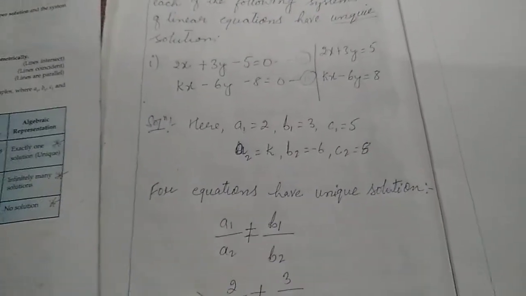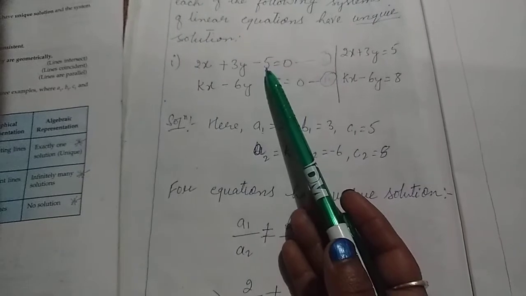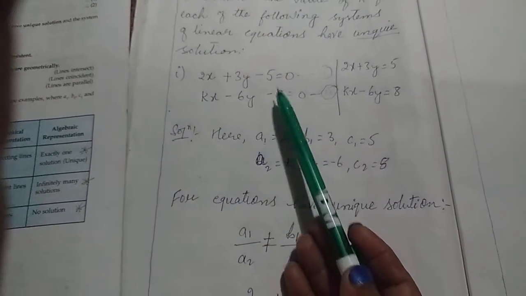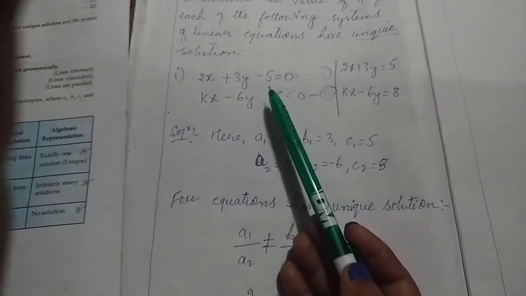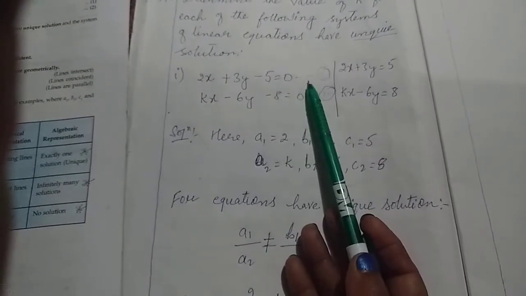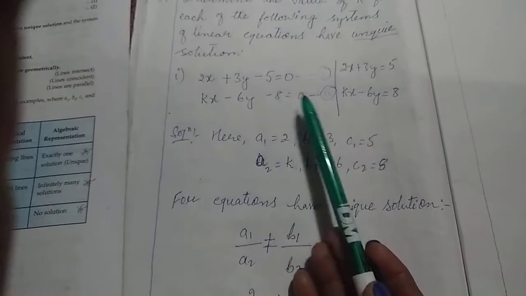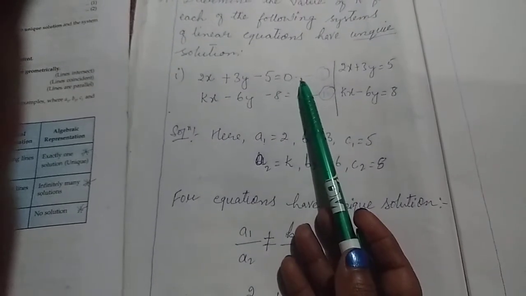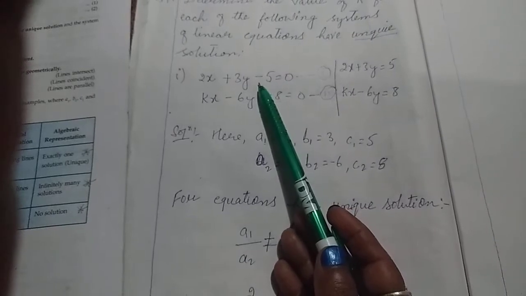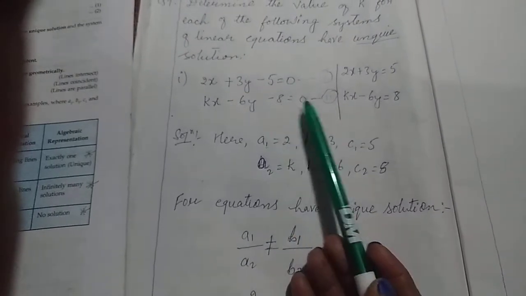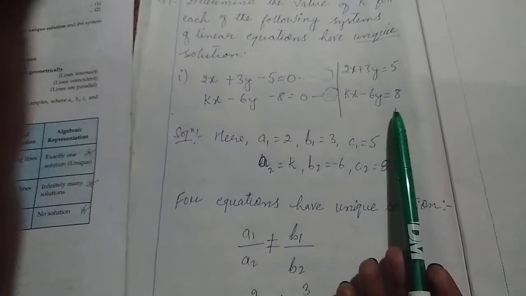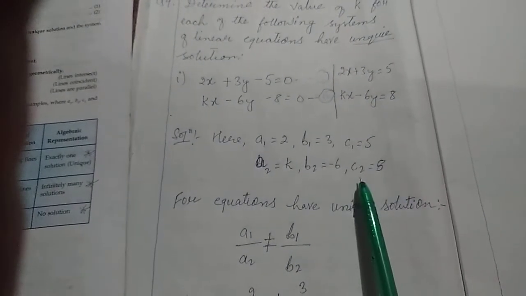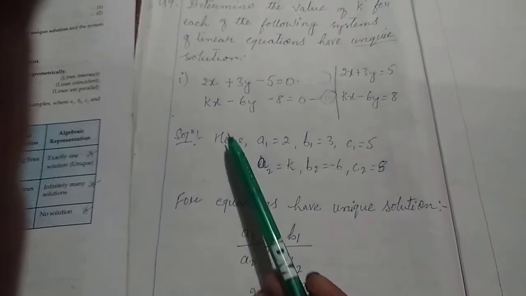Why? Because this is constant term, I said, without variable. The without variable terms are taken to the other side, means to the right side. And whenever we change the place, remember we change the sign. If it is minus, this will become plus. If here is plus, it will be minus. Similarly this one. See, for that only I have written this side, you can check. So C1 is plus 5, C2 is plus 8.